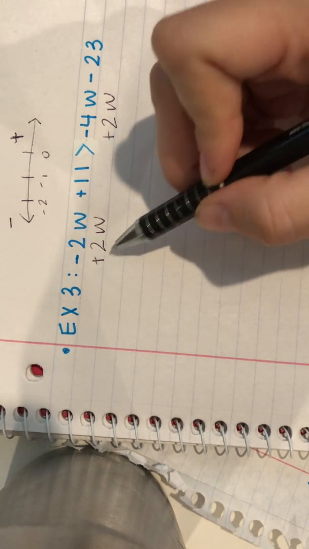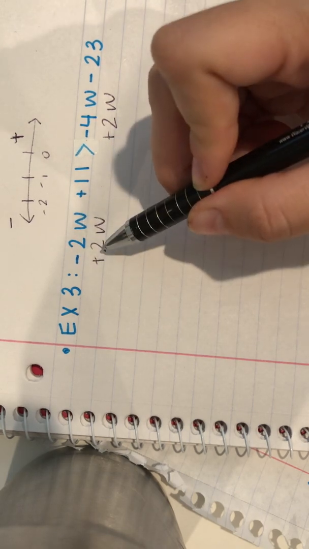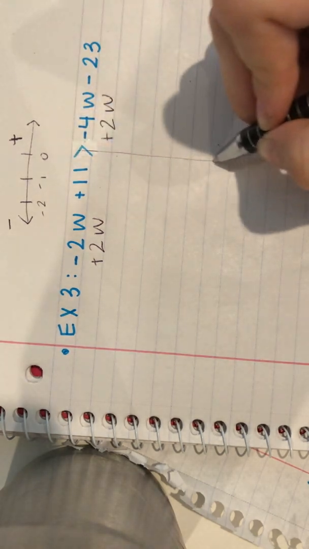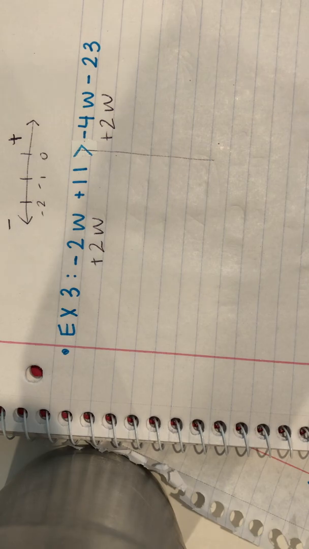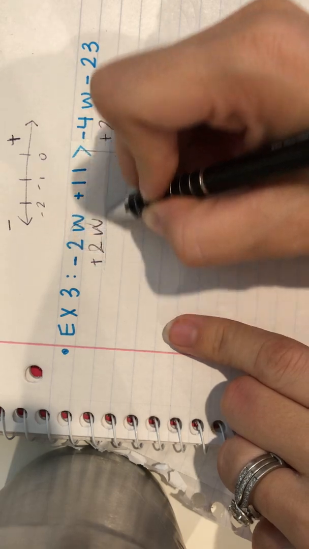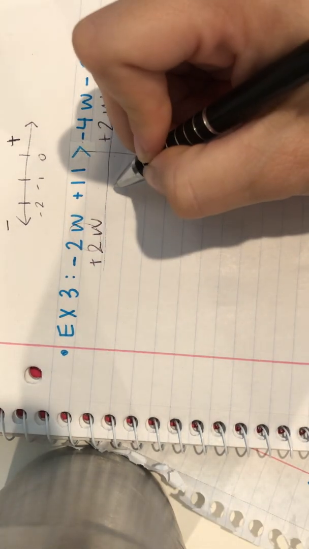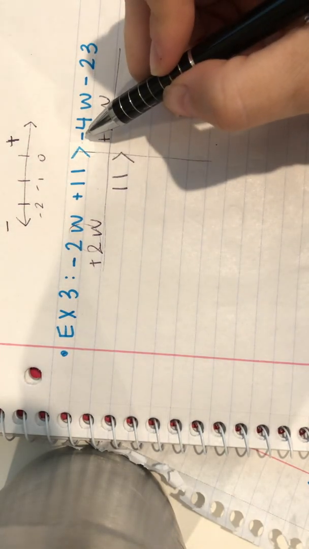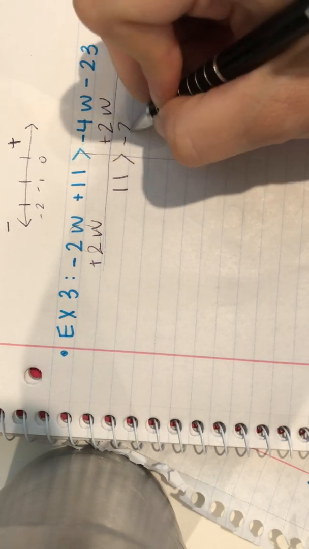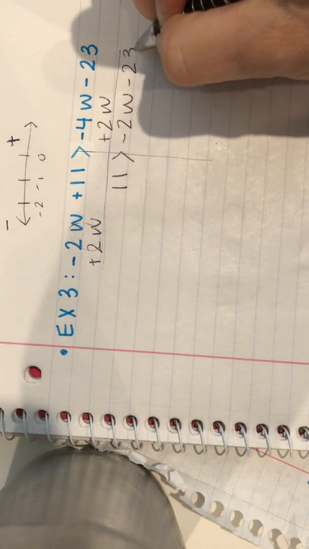The opposite of a negative 2w would be to add 2w. And whatever we do to one side, we have to do to the other side. So if you like drawing the line, draw your line. Okay. So this cancels out. And we now are left with just a positive 11 on the left side is greater than negative 4w plus 2w. Still leaves us with a negative 2w. But now we've gotten our variables to be on the same side. They're both on this right side, okay?